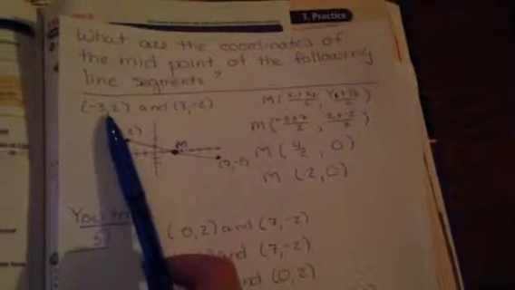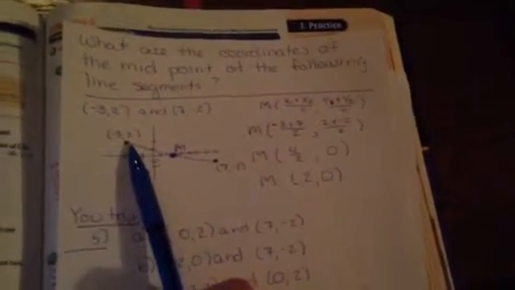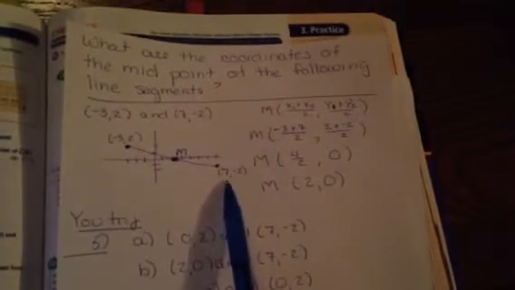So let's go ahead and do an example real quick. What are the coordinates of the midpoint of the following line segments? So let's look at this one. Let's say I have a line segment between -3, 2 and 7, -2. Now you don't have to draw it out, but I went ahead and drew it out anyways just so that I could see what I was doing. Here's my -3, 2. Here's my 7, -2.